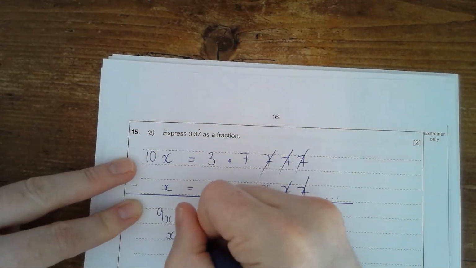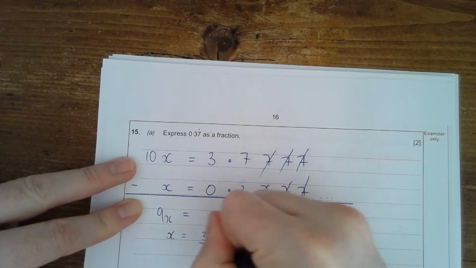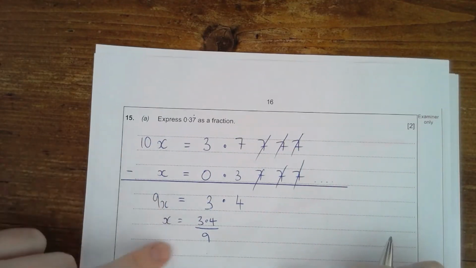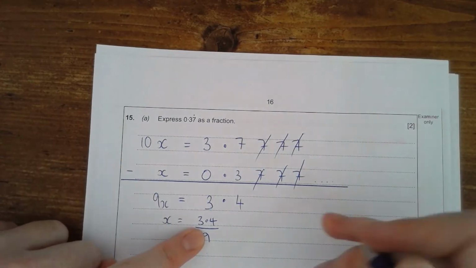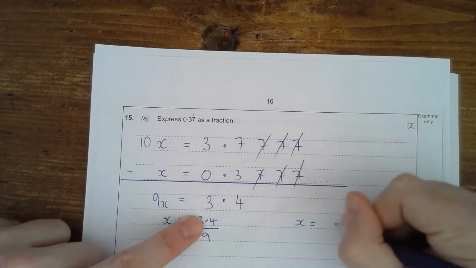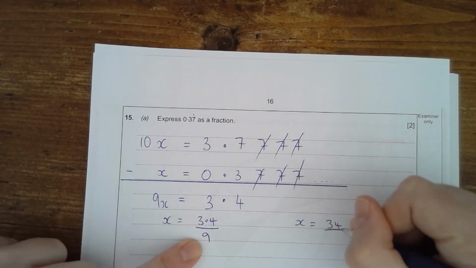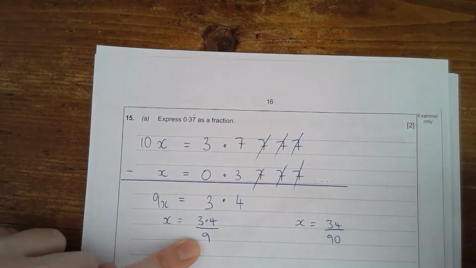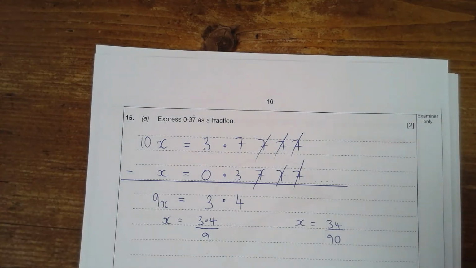And then to write it as a fraction, I'm going to divide by the 9. But the problem is that is not a fraction because it has a decimal in it. So what I need to do is times that by 10 to get 34, times that by 10 to make it equivalent, 34 over 90. At no point did it ask me to write it in simplest form, so there's no need to cancel that down.